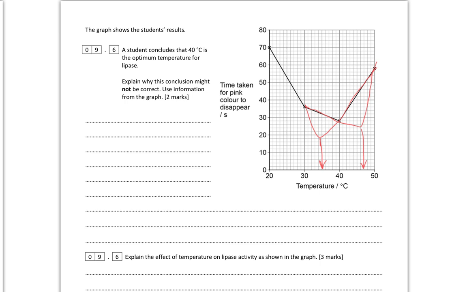I've only got 10 degrees C increments, so I've only gained data for 10 degrees C increments. The optimum could be between 30 and 50 degrees C. It could be anywhere.